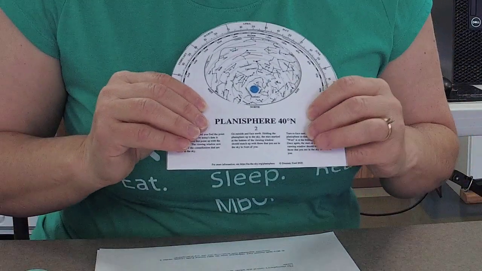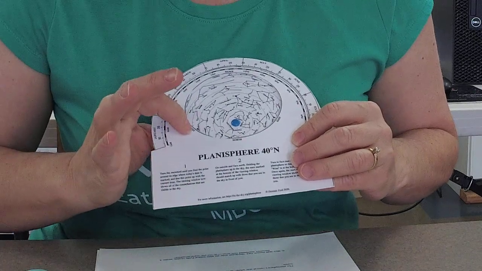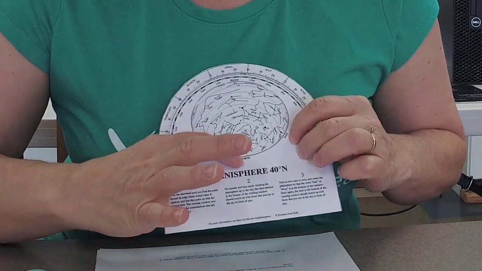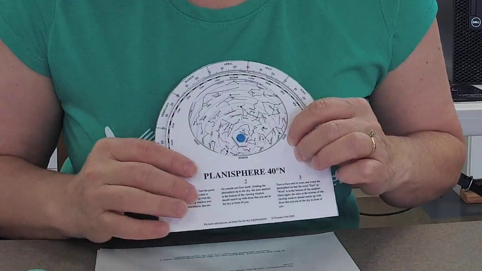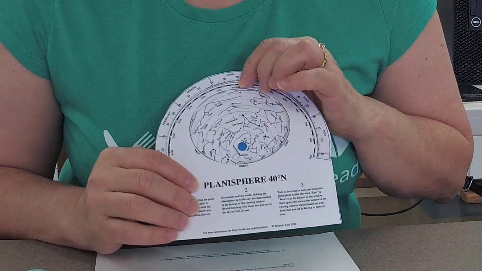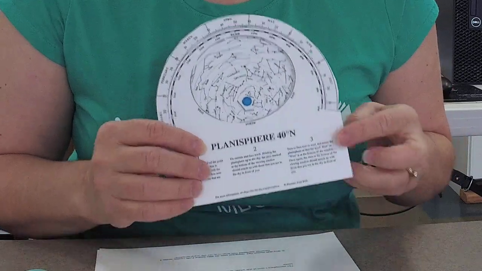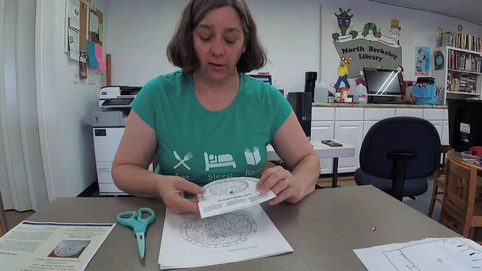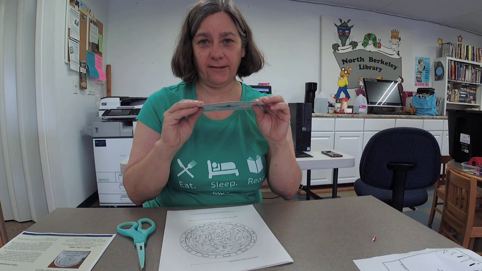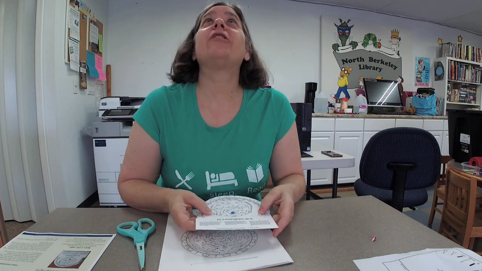You'll see this says west, and this says east, and this says north, and this says south. Well, that's funny. Usually north is at the top. The reason for that is you don't look at a planisphere like this. You look at a planisphere like this. Because you're looking up, you need your map to be up.